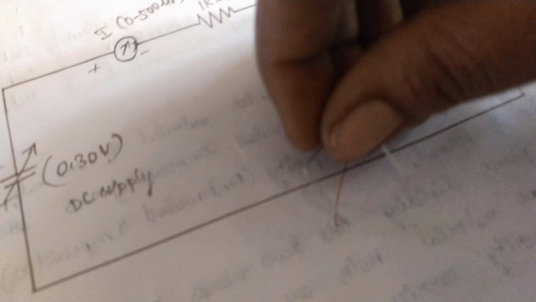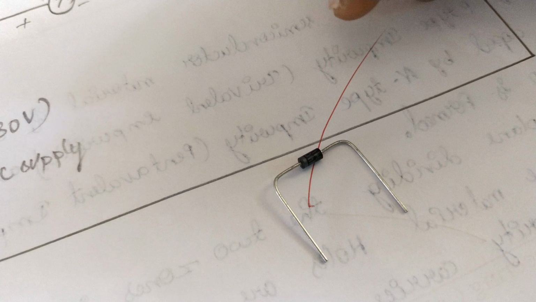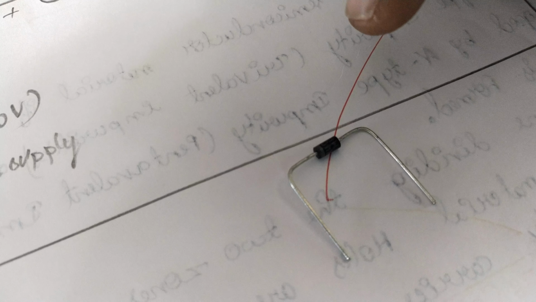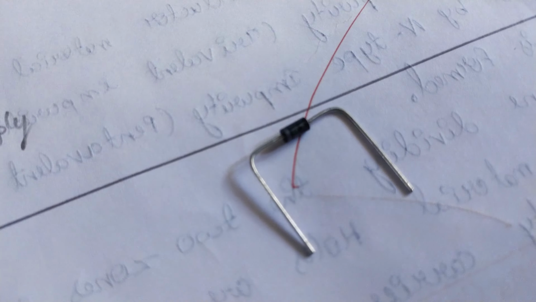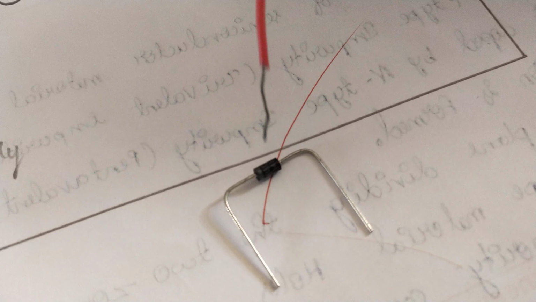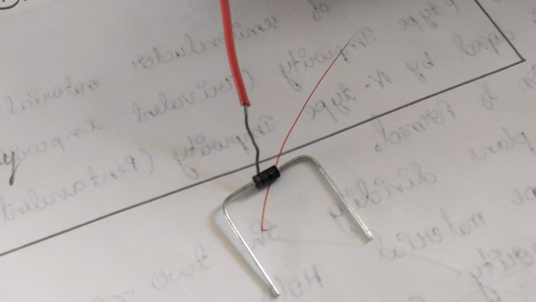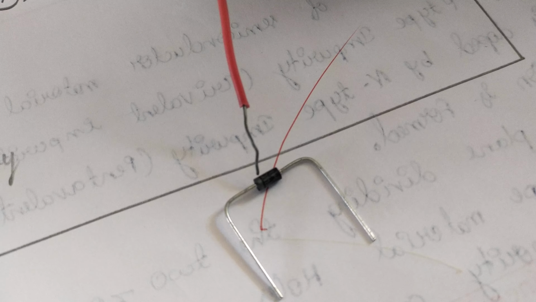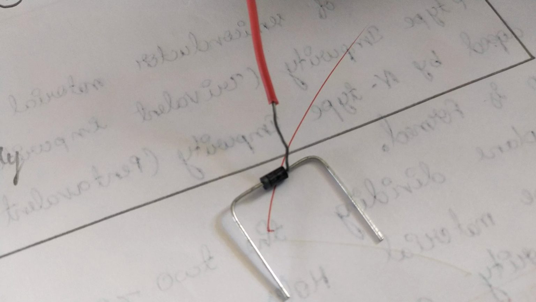Let us take this diode. It has two terminals, a positive terminal and a negative terminal. The positive terminal is indicated as the anode and the negative terminal is indicated as the cathode. This is the line indicated on the diode. This line indicates the cathode, and the other terminal is the anode.